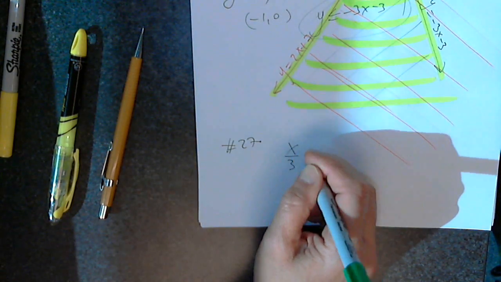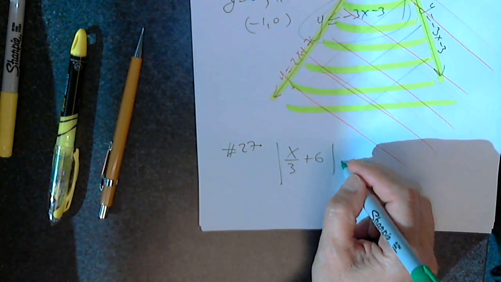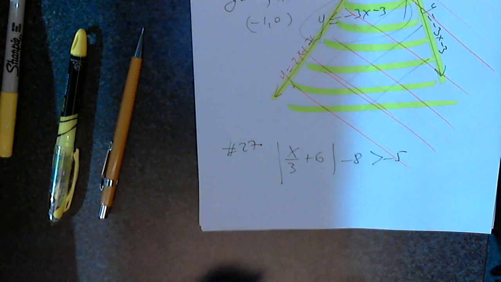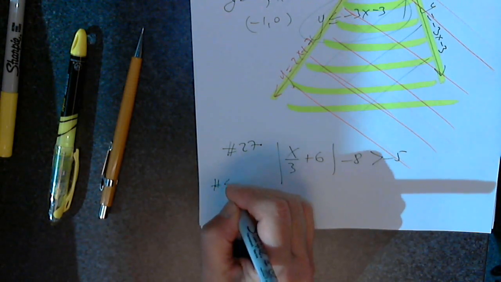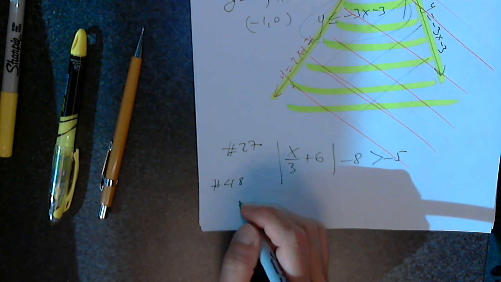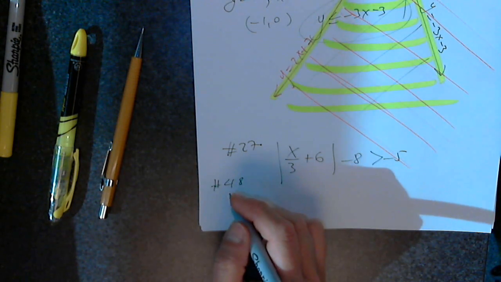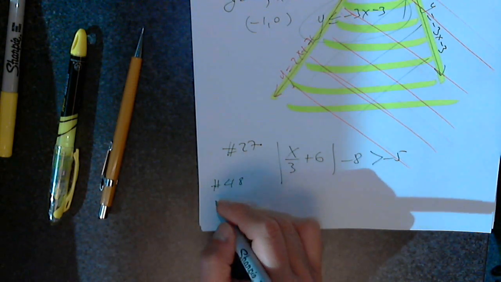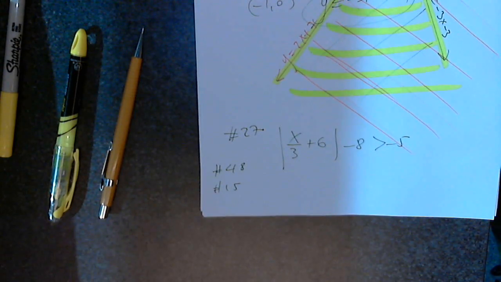27: x over 3 plus 6 in absolute value minus 8 greater than negative 5. Let's take 1 minute on this, and 1 minute on an absolute value equation, and 1 on an absolute value inequality, another one. So after this, I would like to look at 48, and I would like to look at 15. And then I'd like to start chapter 10.